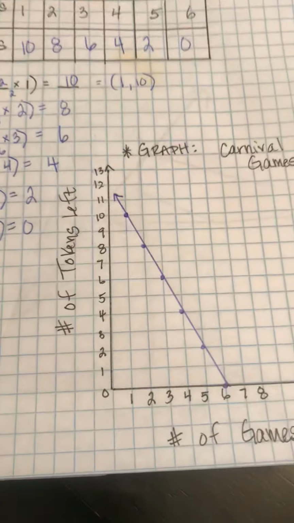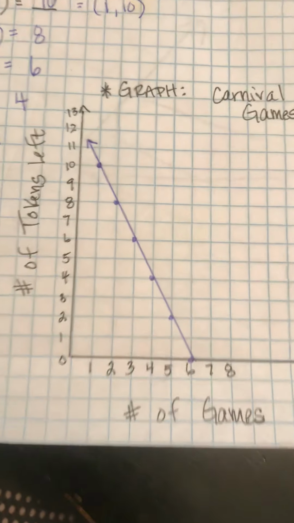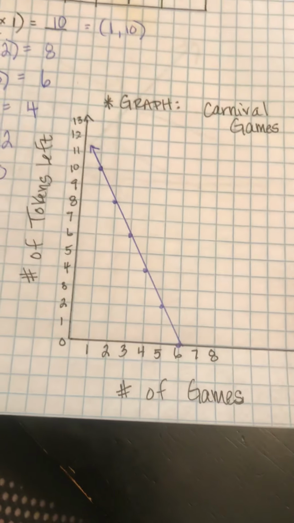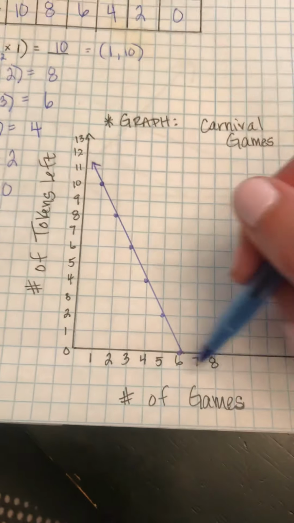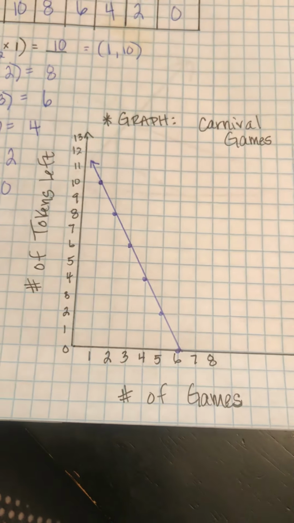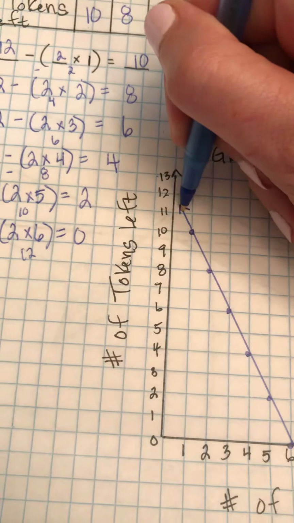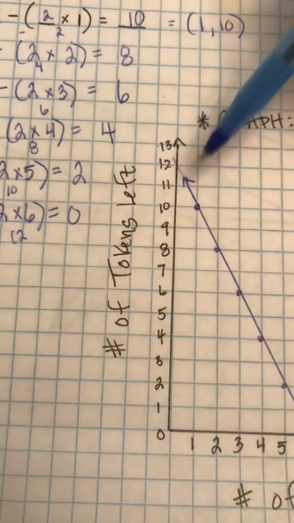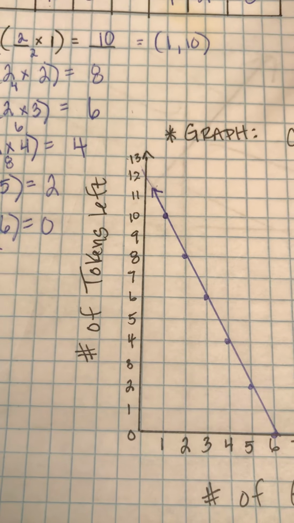You really can't go lower. I mean, if you go lower here, you're going to be down into the negatives, right? You're going to be like, Mom, can I borrow some money? Can I play another game and owe you 2 tokens? So you'd be down in the negatives if you were down in this area, right? And you can see this is kind of cool because look where it's going to head, right? If you had your full 12 tokens, you would have had 0 games.